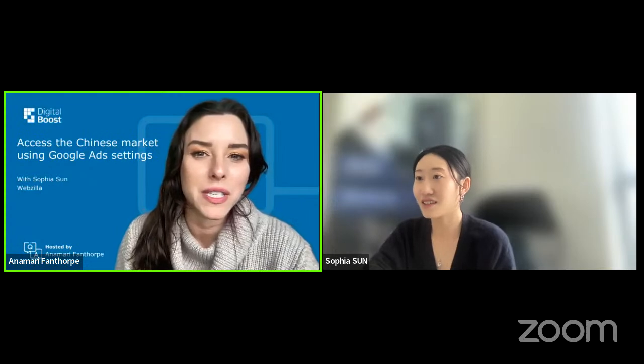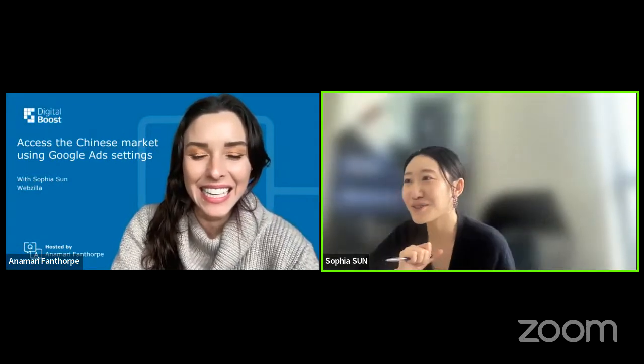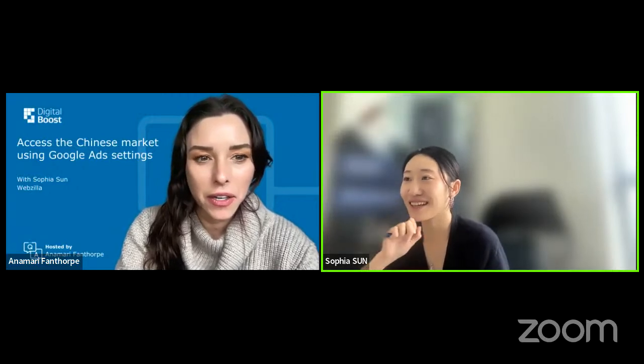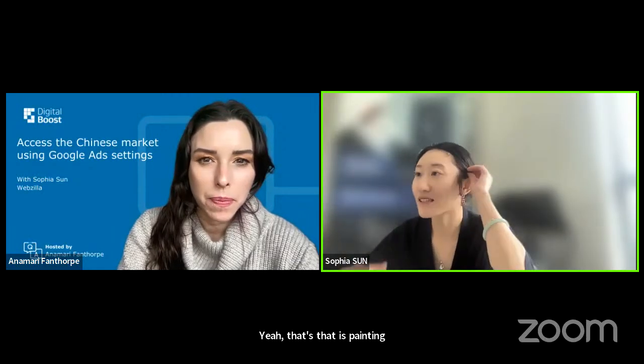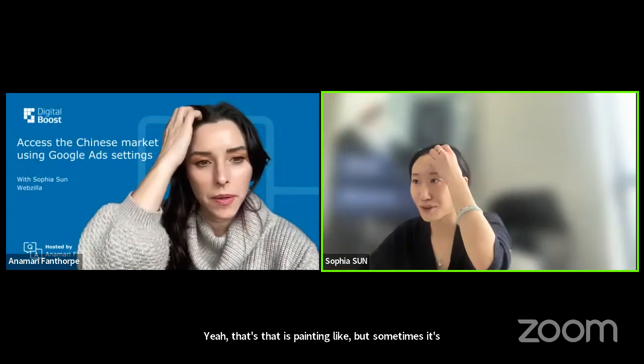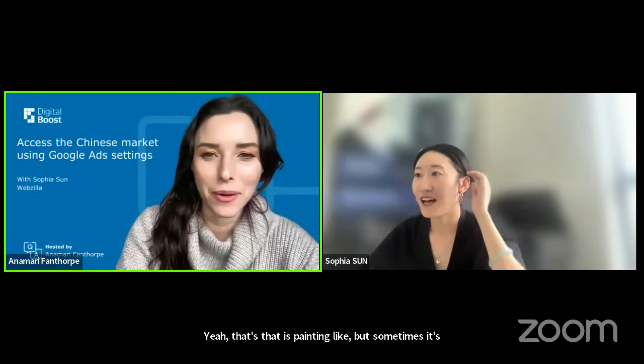So, mangoes for Singapore. I actually do not use Pinyin. But sometimes it's Pinyin, and sometimes it's not related to the Pinyin. It depends. That's a side note.